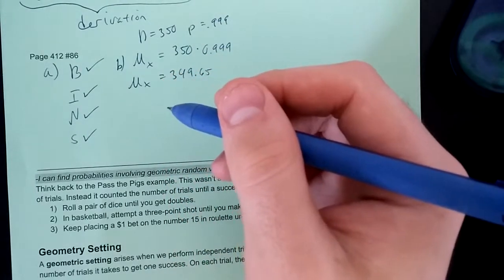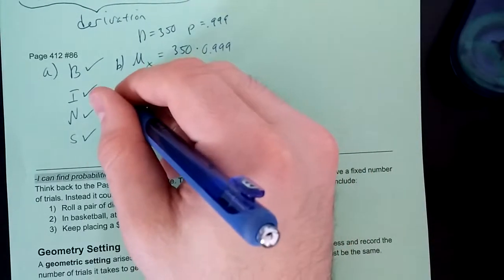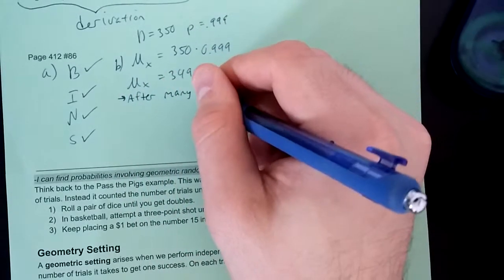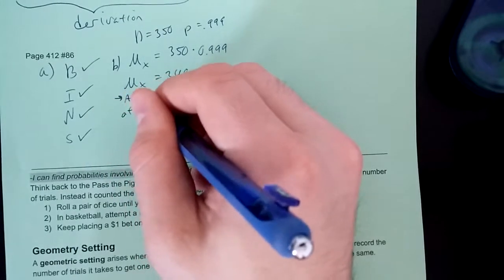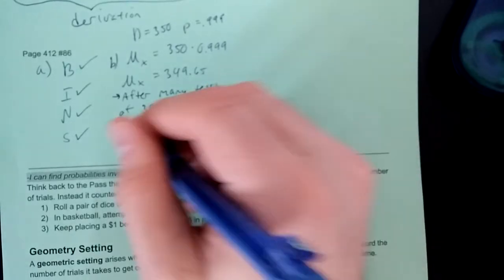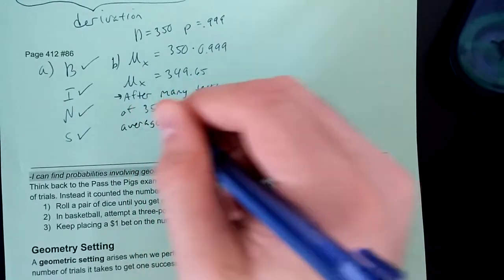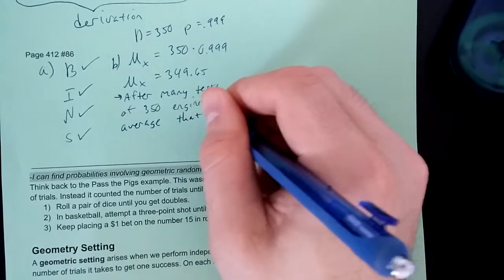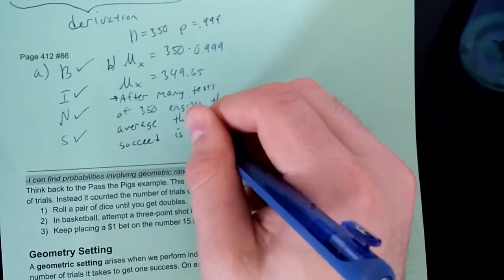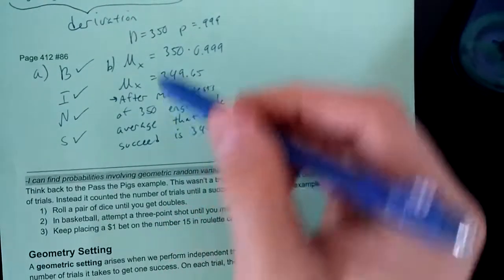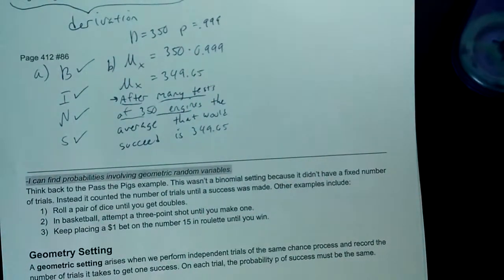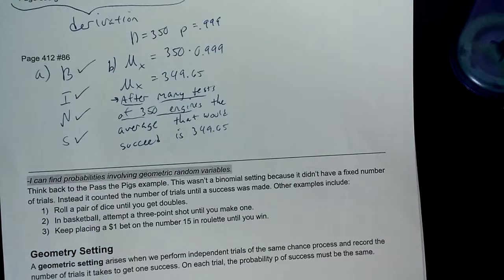So for the interpretation in context, you could simply say for the mean, after many tests of 350 engines, the average that would succeed is 349.65. So you see that this first part here, after many tests of 350 engines, follows through from previous chapters and sections about stating interpretations of mean.